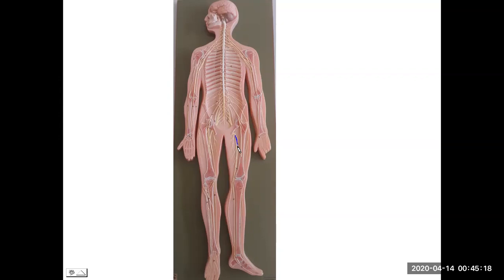So from following the sciatic nerve, the nerve and the branch that continues to go down, in this case you see posterior to the tibia, that is the tibial nerve. And then we can see this lateral branch starting here and coming down here. And that's where we can see the common fibular nerve.